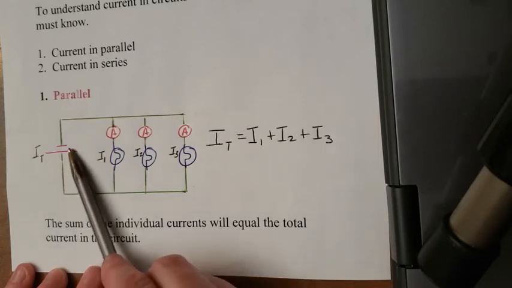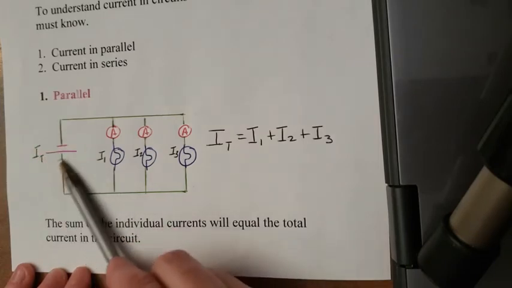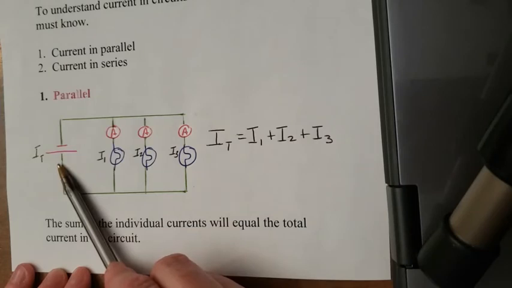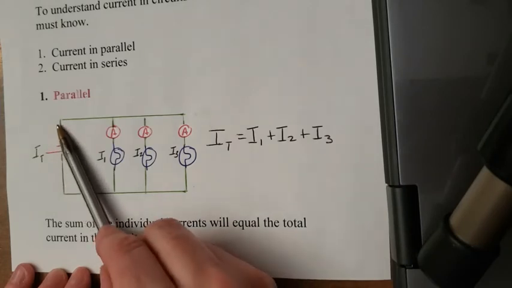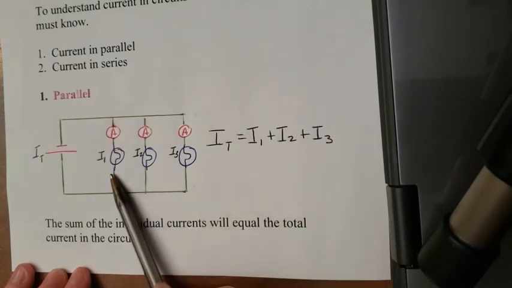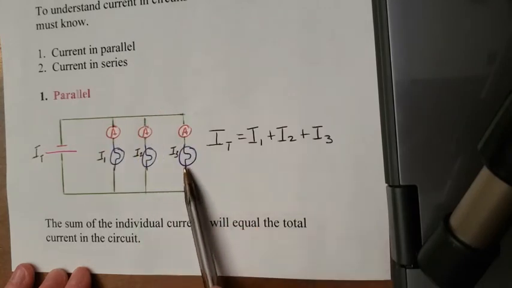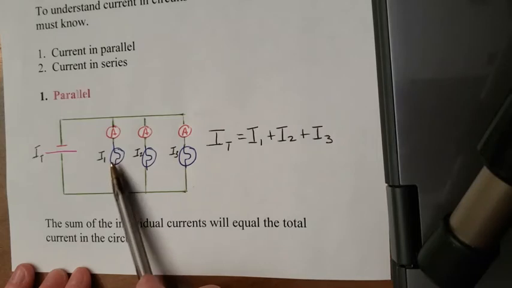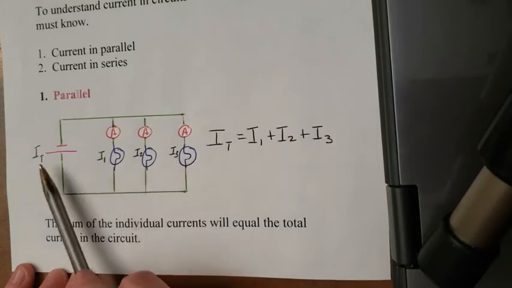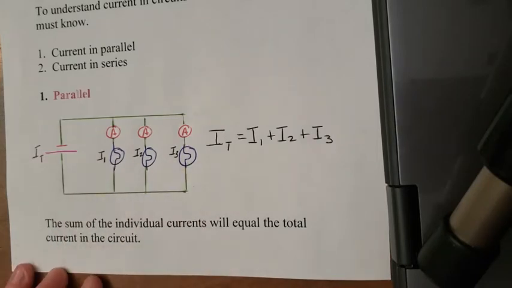For instance, if I had 20 amps, which are 20 packages of electrons coming out of the battery, 10 could go down this way, 5 could go down this way, 5 would also go down this way, and if I add 10 plus 5 plus 5, it would give me the total, which is 20.